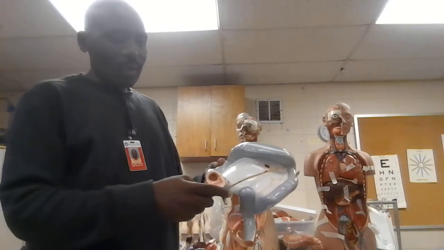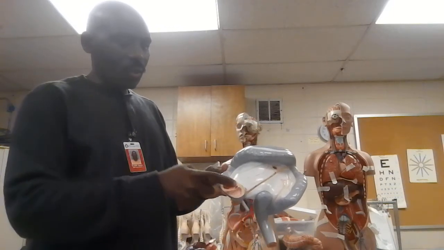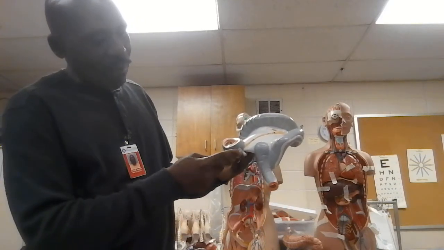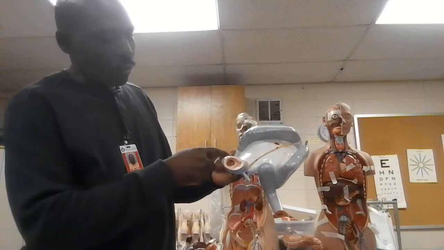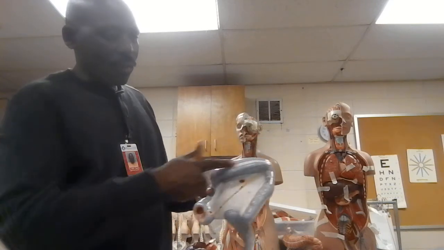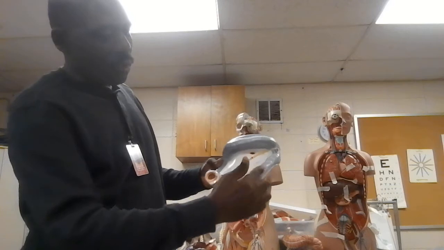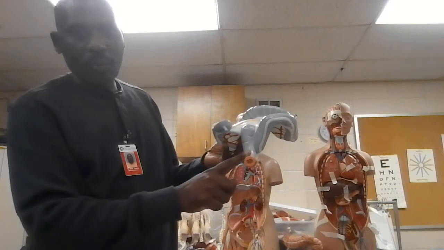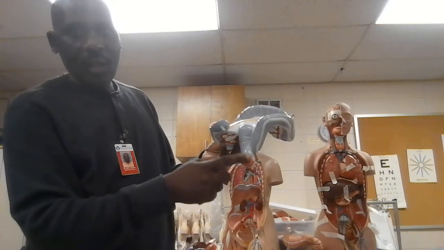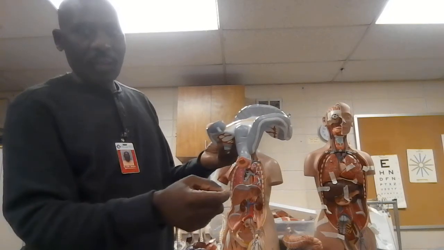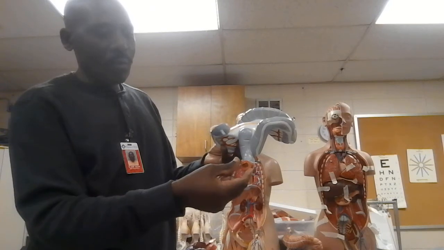Likewise, the large intestine is also subdivided. This portion of the large intestine is called the ascending colon. This is the appendix, which is attached to the ascending colon. So we have the ascending colon, the transverse colon, the descending colon, the sigmoid colon, and the rectum. The rectum ends in the anal canal, which eventually voids out the unabsorbable food via the anus.